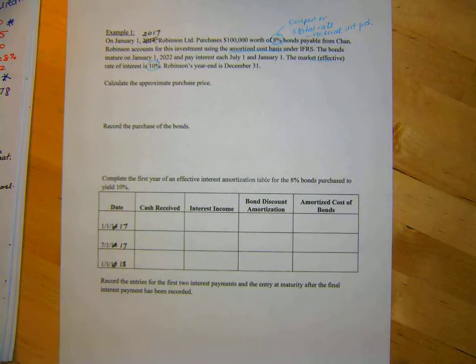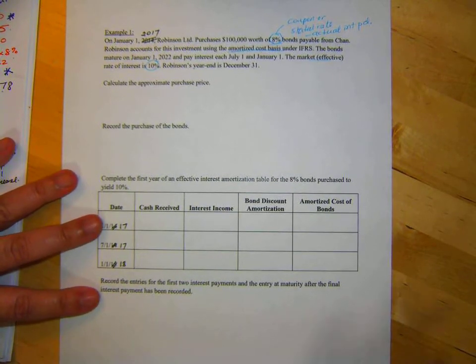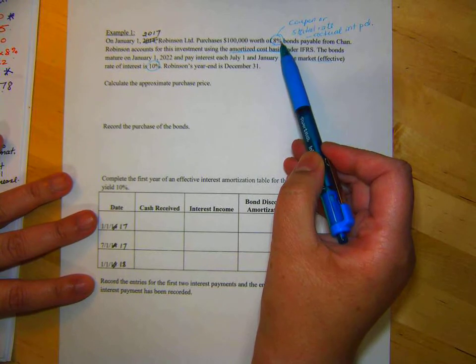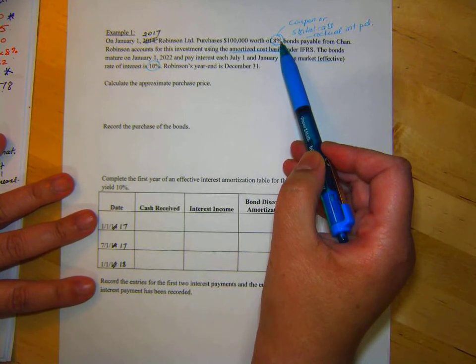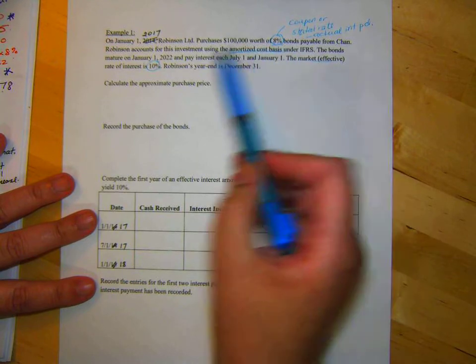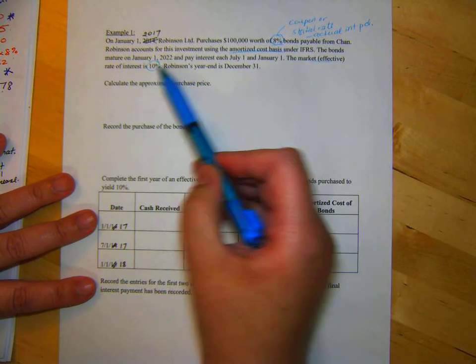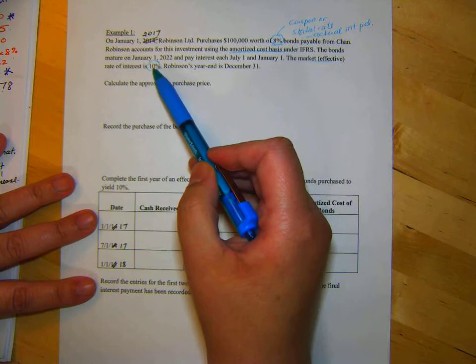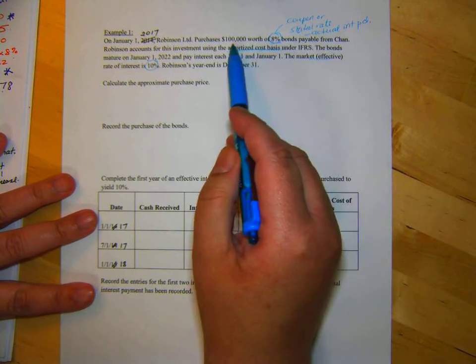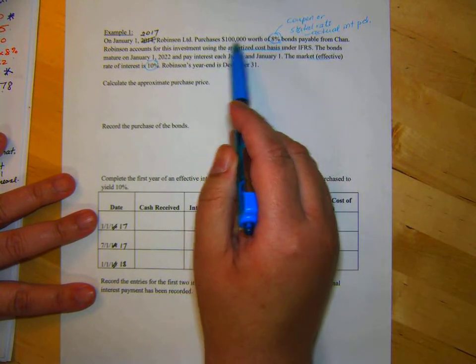Prices are set based on supply and demand. So if we're offering 8%, and the market rate was 8%, so if these two were equal, let's say they were both 8, our bond would sell for roughly exactly the face value.